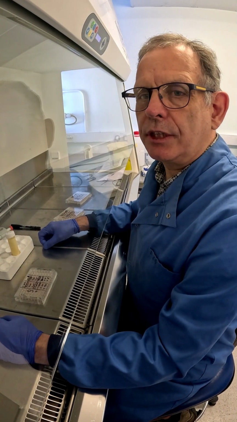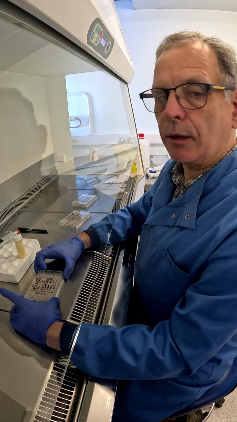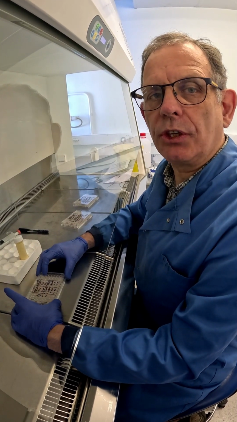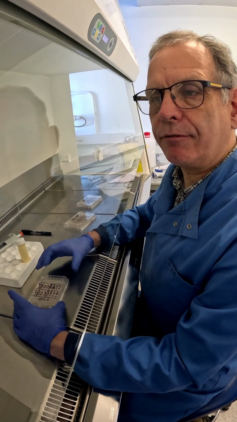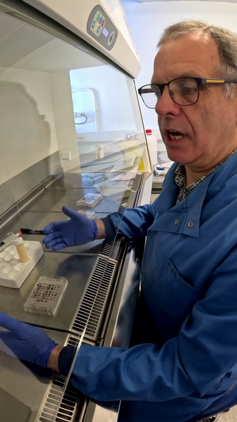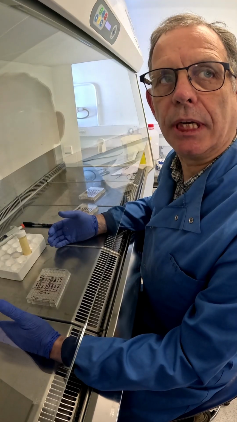So by way of introduction, I've got an experiment whereby on a 96 well plate I have seeded 1 × 10⁵ cells per well, and I've treated them with certain biological agents that I want to test for cell viability.